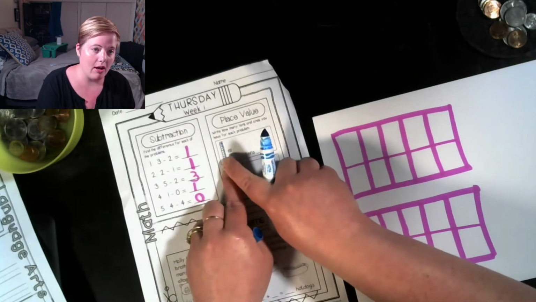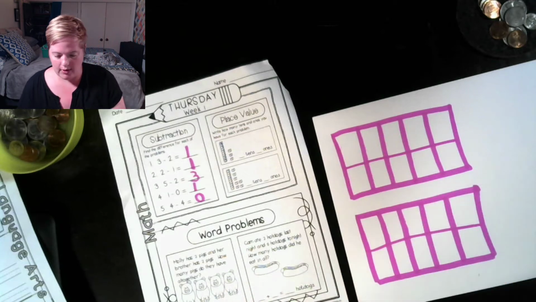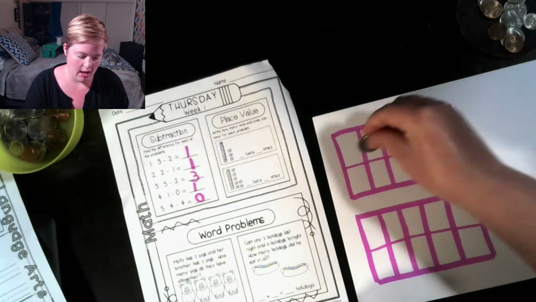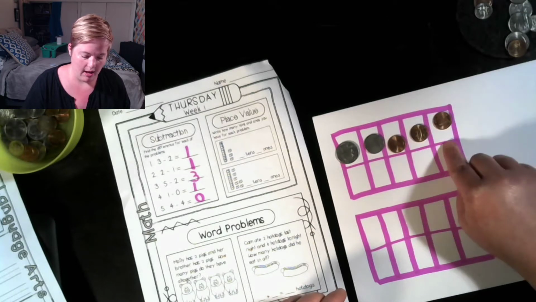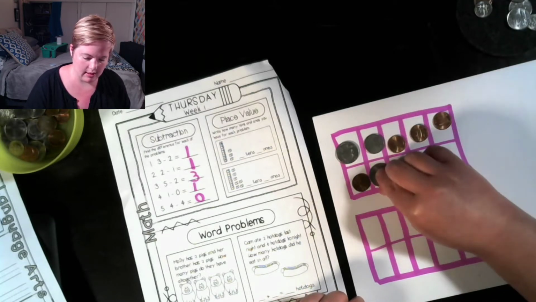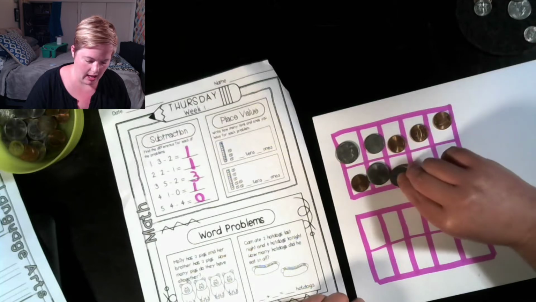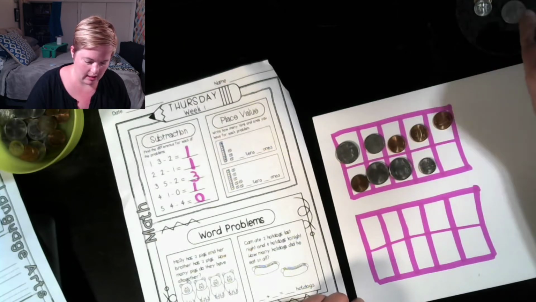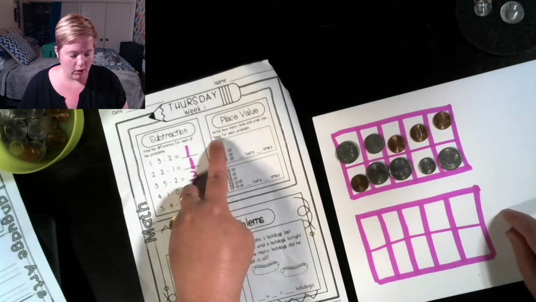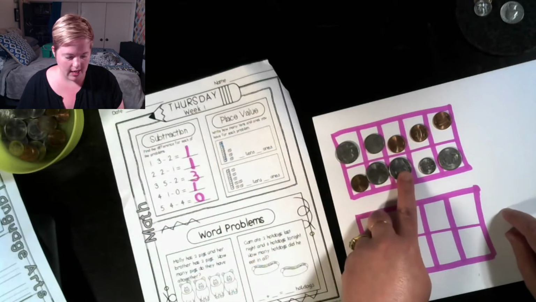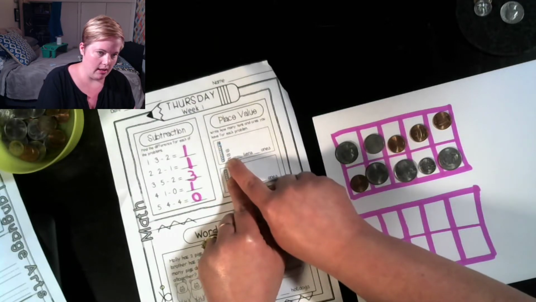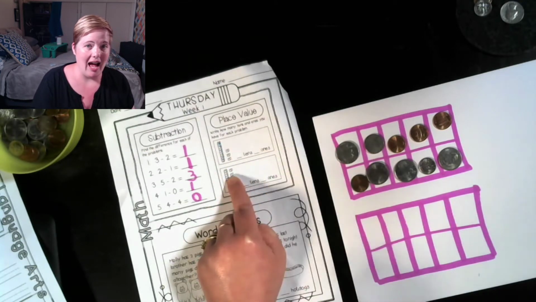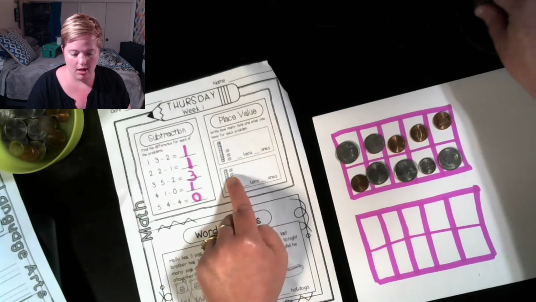So if I have a group of 10 here, let's represent that with my coins. I'm going to do 10 coins. 5, 6, 7, 8, 9, 10. So I have one group of 10. But I have some cubes left over. How many cubes do you guys see? Let's count. 1, 2, 3. I have 3 cubes left over.